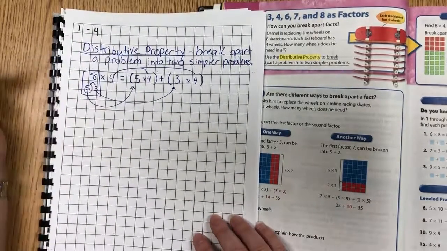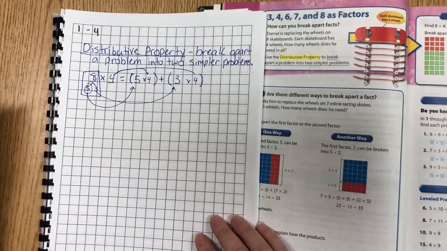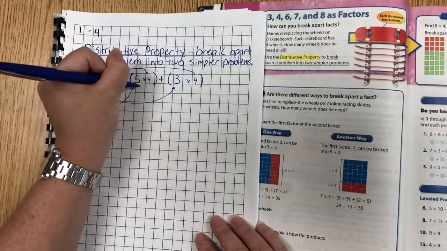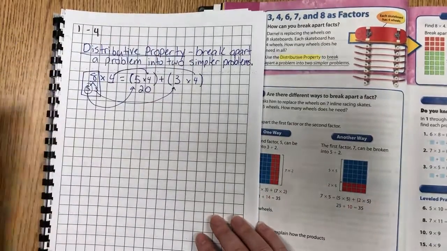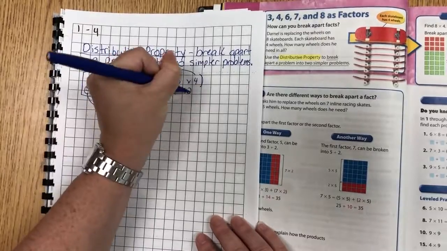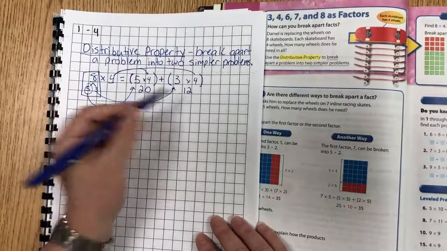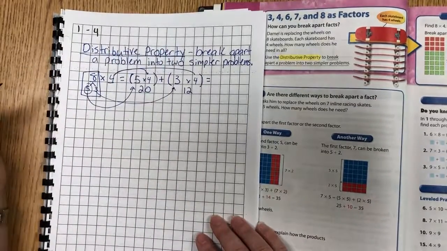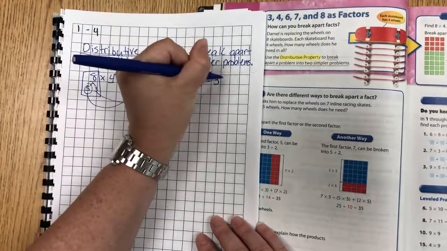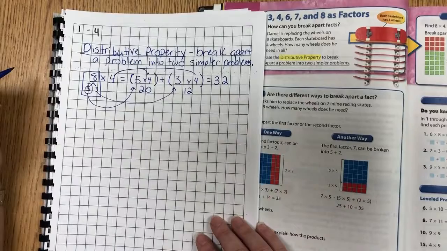I can handle 5 times 4. What is 5 times 4? 20. 5 times 4 is 20. What is 3 times 4? 12. So now I'm just adding up. 20 plus 12. What is 20 plus 12? 32. That was pretty stress-free, right?